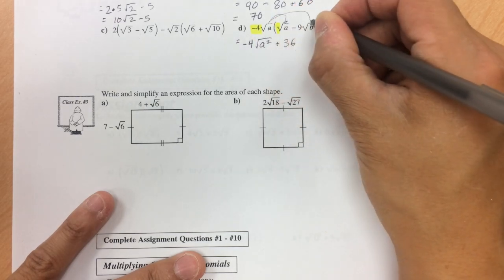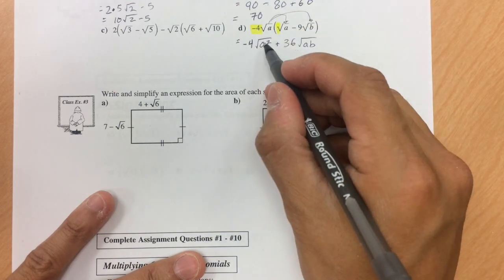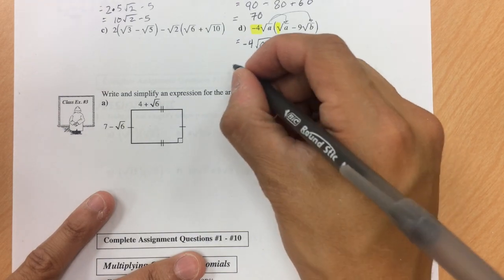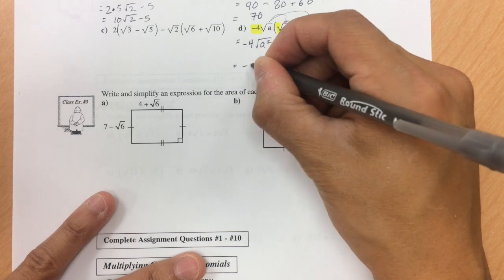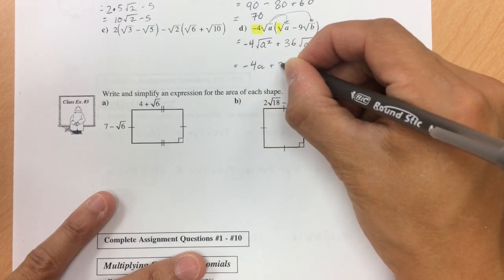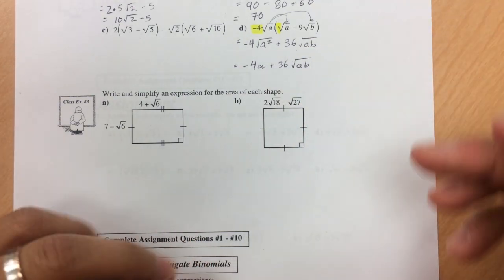A times b is going to give me the square root of ab. If I look at this a squared, that's a perfect square, and so it can come out of the radical. That's just going to be -4a plus 36 times the square root of ab.